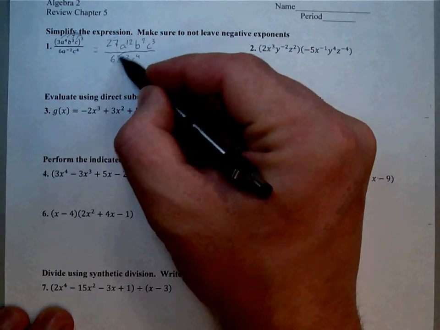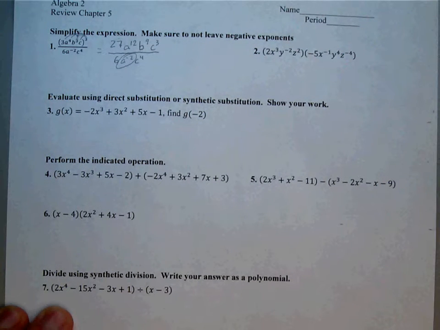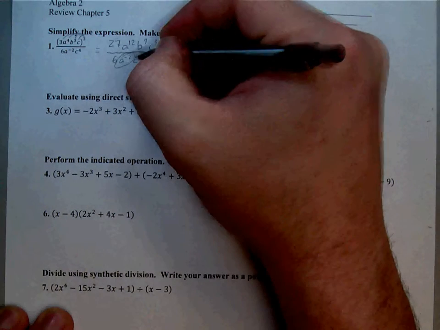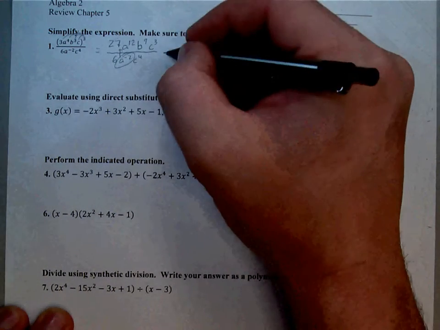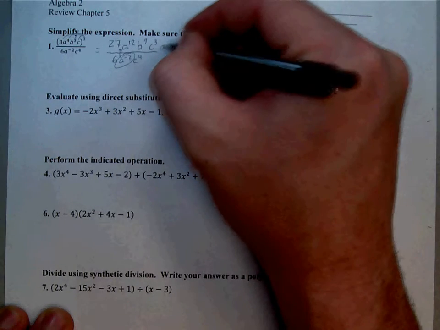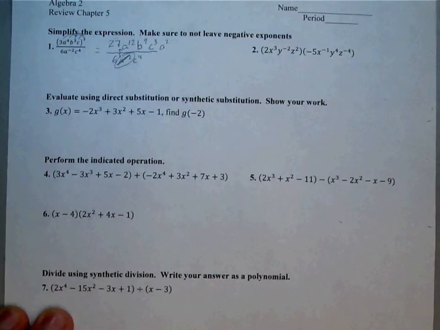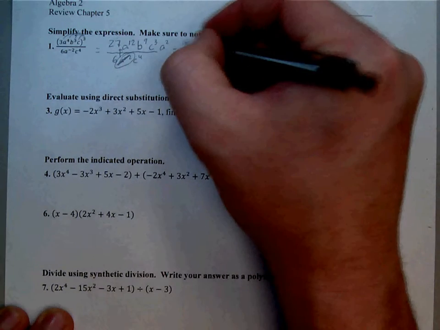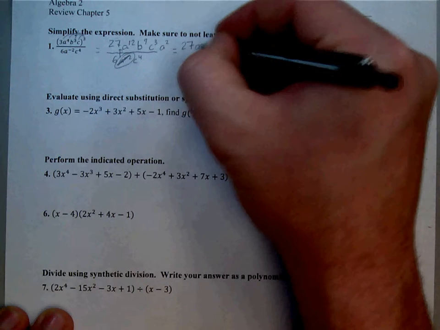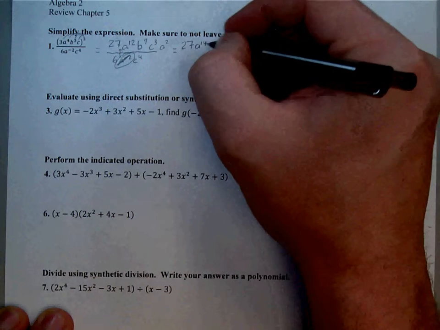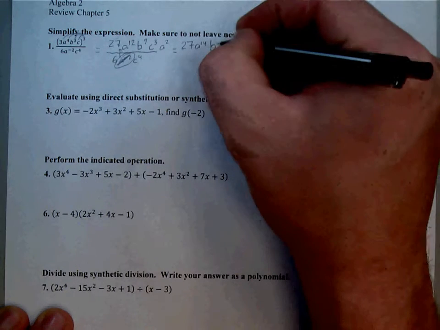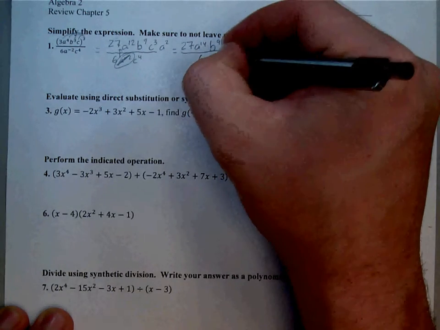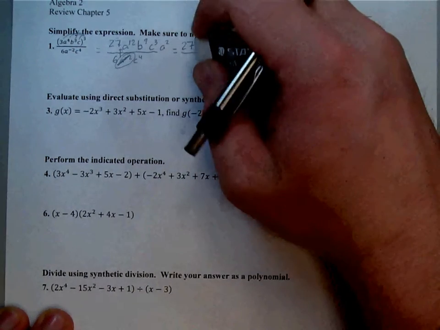I have this a to the negative 2, this negative exponent. I knew I left something in here. And so because of that negative exponent, I'm going to move it up to the top. When I move that, it becomes a positive 2. I can cancel that out now. So I have 27, and then a to the 12th times a to the 2nd, a to the 14th, and b to the 9th, c to the 3rd, all over 6, c to the 4th.